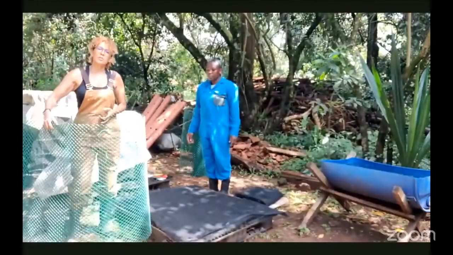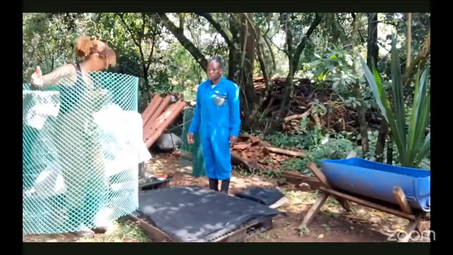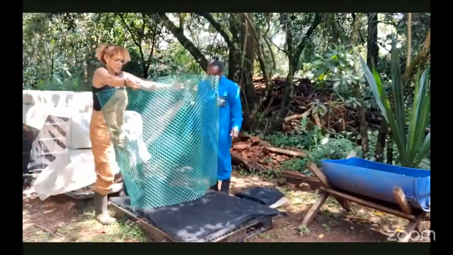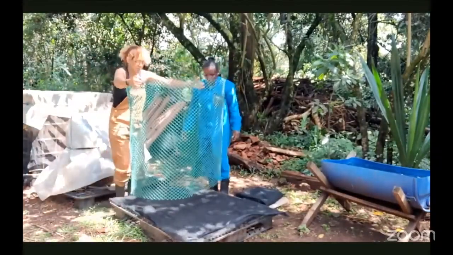Next step, very important, when you're putting your cage onto the net, make sure that it doesn't move the net and end up with holes at the bottom.